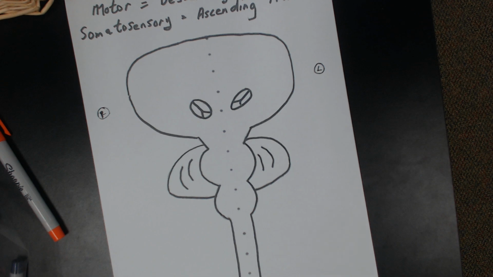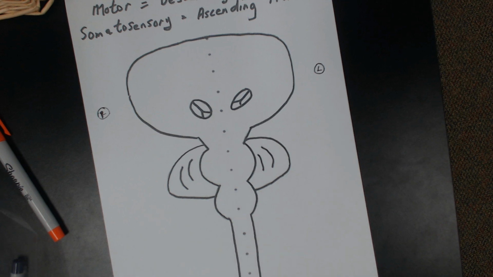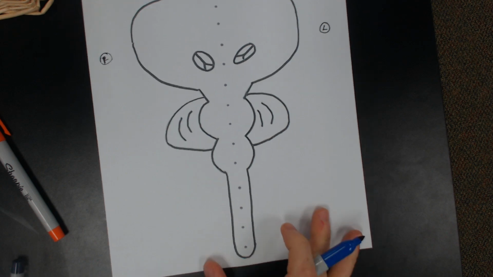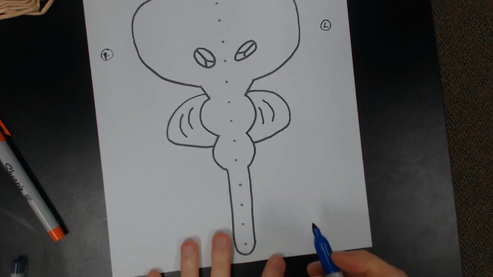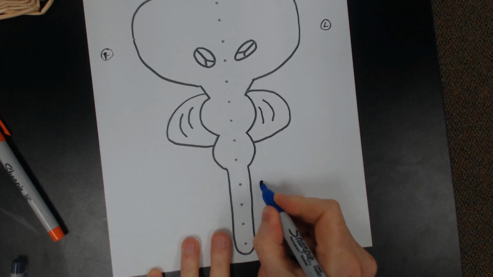So let's talk about different somatosensory systems. Let's start out with the spinothalamic tract. Way back when we were looking at neuronal histology, I talked about first order neurons, and the neuronal cell body for somatosensory neurons exists in the dorsal root ganglia.